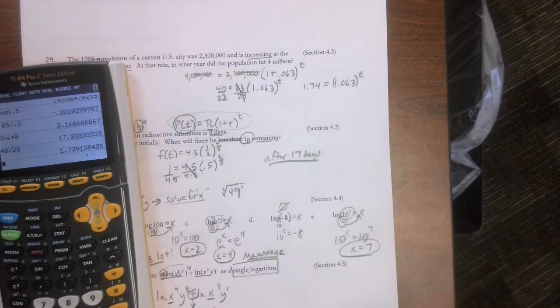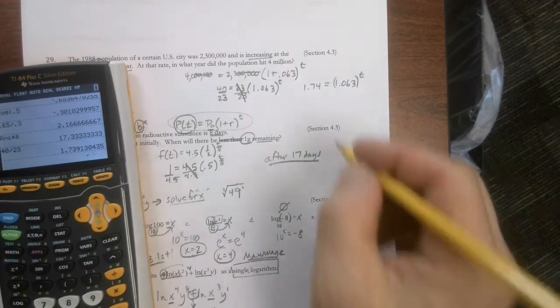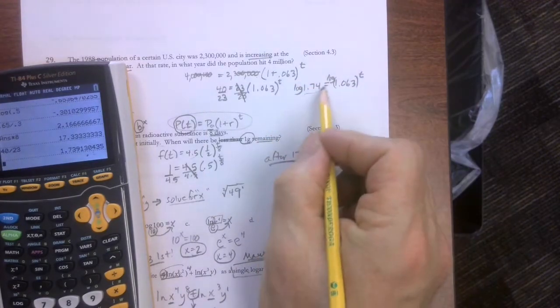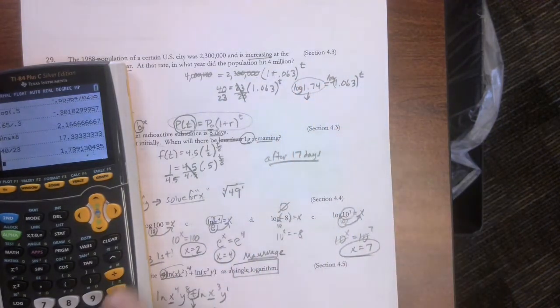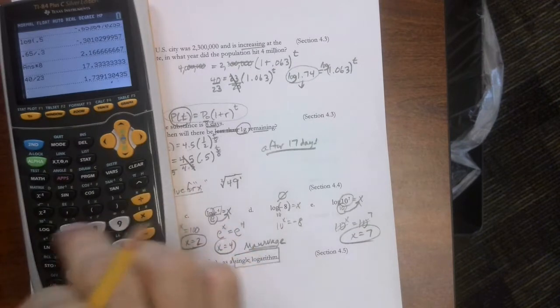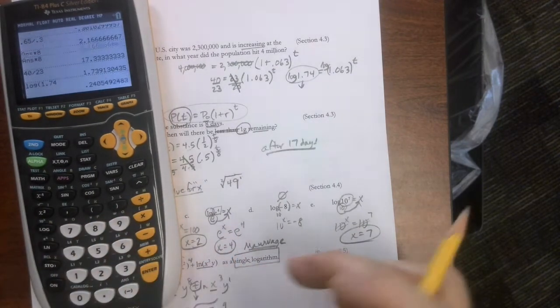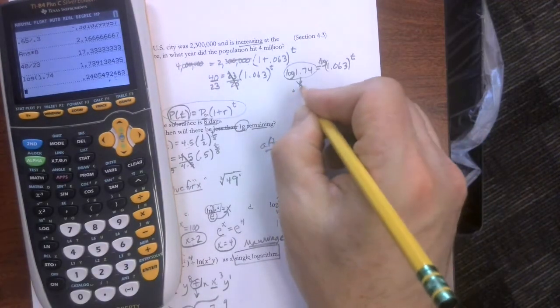Again, there's no way I'm going to find common bases here. So that's where we're going to use the log. So we're going to slap a log on this side. We're going to slap a log on this side. That will turn this into an actual number. So I'm going to go log of 1.74 is 0.24.